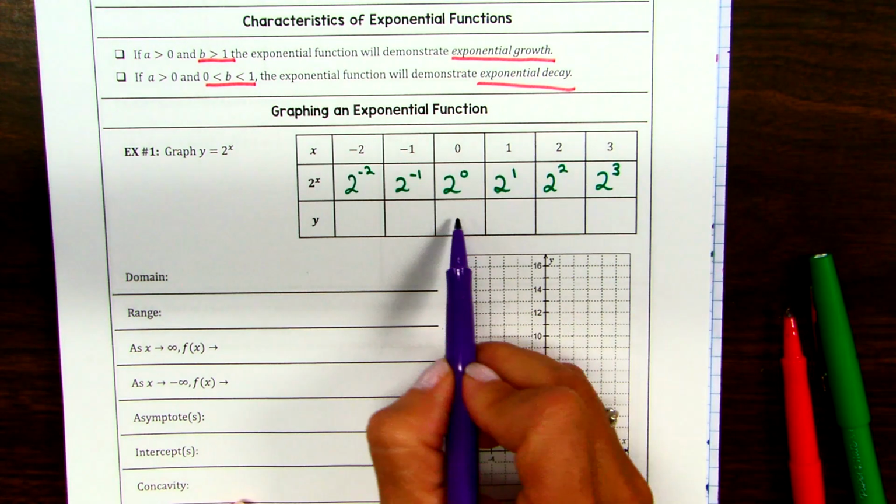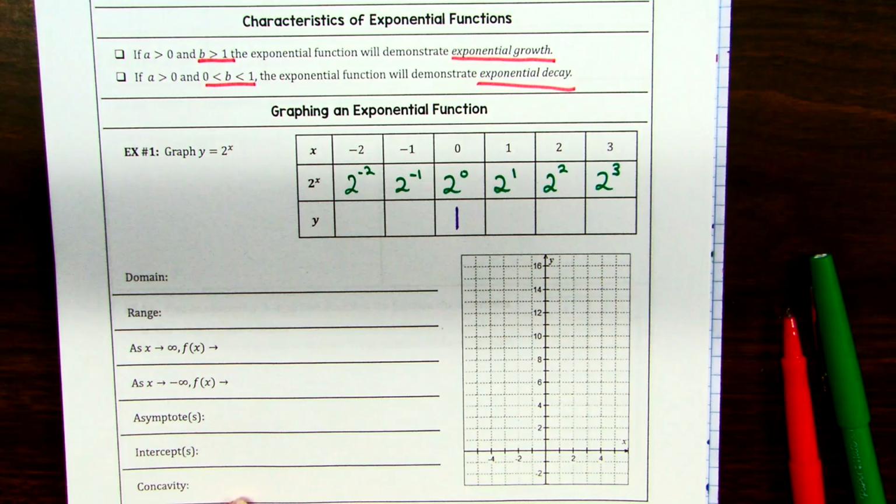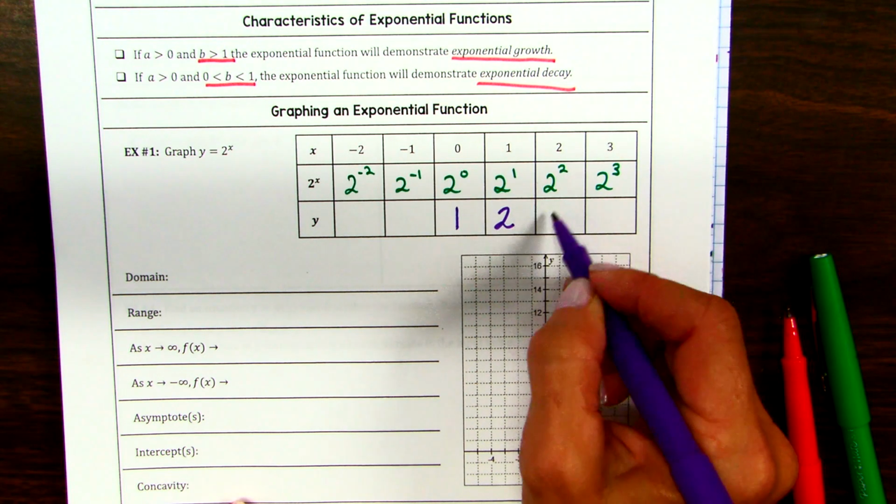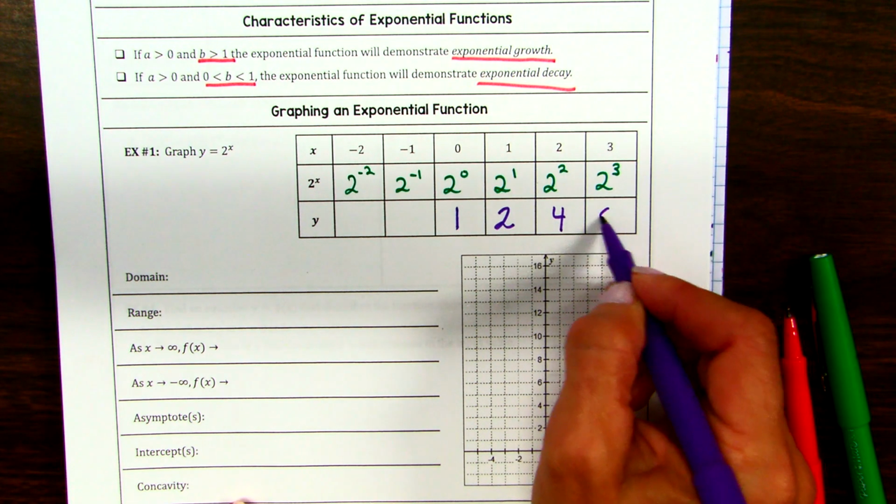So let's start in the middle. Anything to the 0 power is 1. We should just know that. Anything to the 0 power is going to be 1. 2 to the first power is 2. 2 to the second power is 4. 2 to the third power is 8.